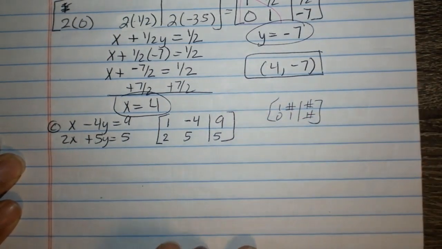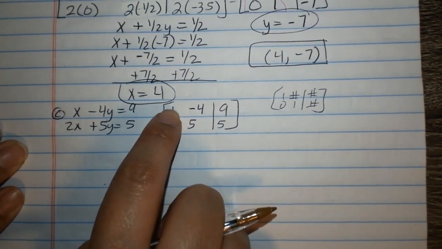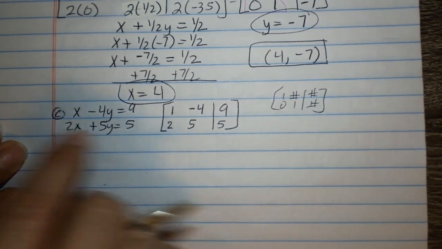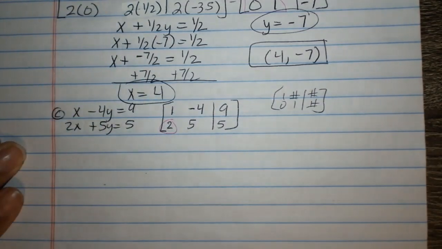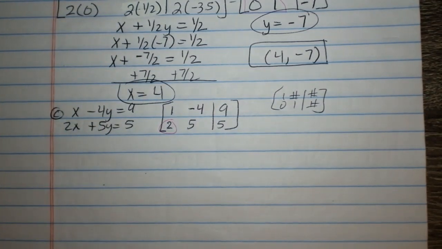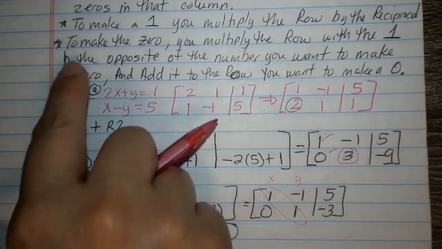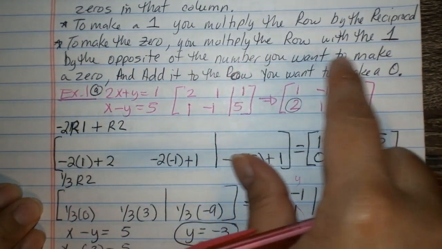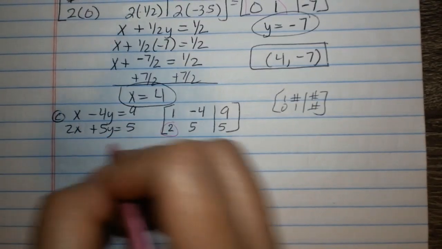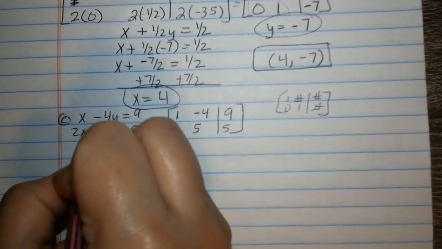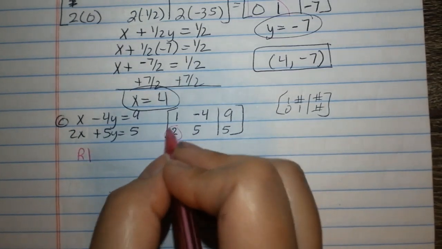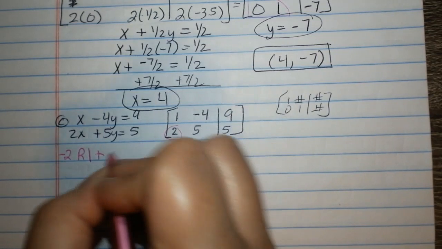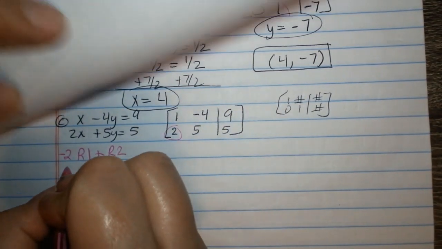Your diagonals are 1. Well, look, I already have a 1, so I don't have to worry about that. I just need to make this guy a 0. How do we make that a 0? To make a 0, you multiply the row with the 1 by the opposite of the number you want to make a 0. So what row has a 1? Row 1. What's the opposite of 2? Negative 2. And then we add it to the row where we want to make the 0, which is row 2.